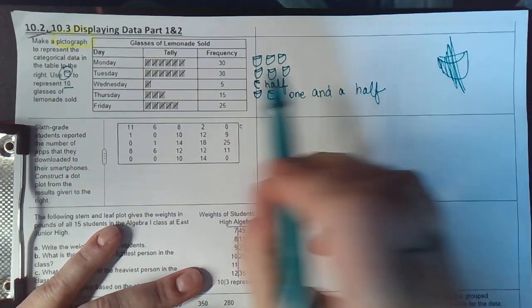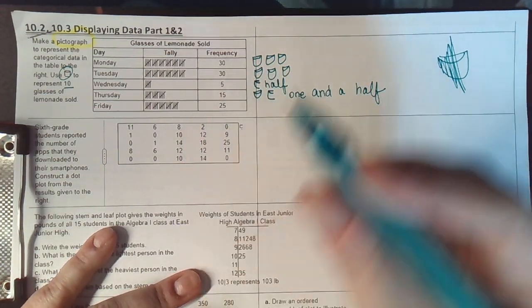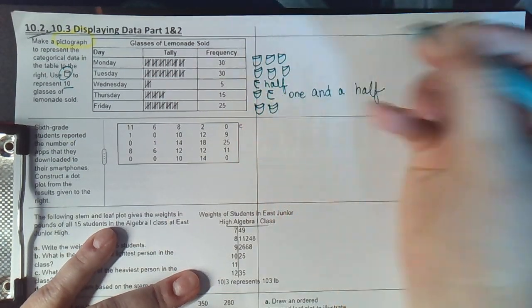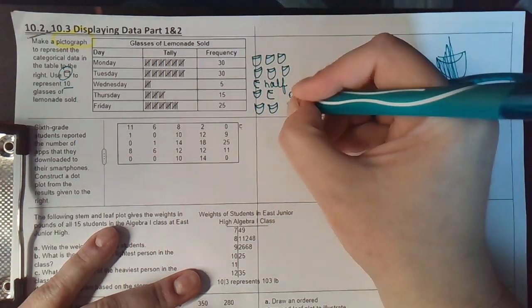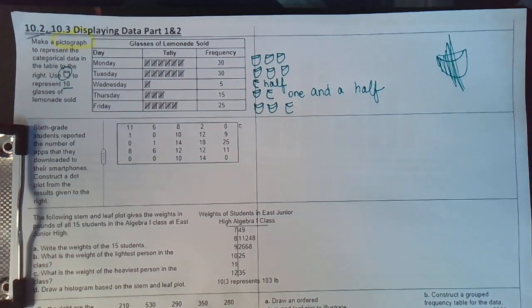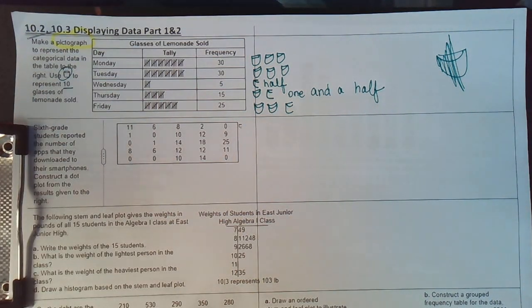And the actual pictograph is just the pictures. Then Friday, that's 25. So that should be 2 glasses for 20 total, and then another half. Yep, that's your pictograph. You just use the pictures they tell you to. Okay, let's go to the next one.